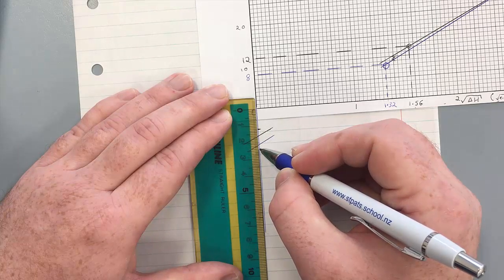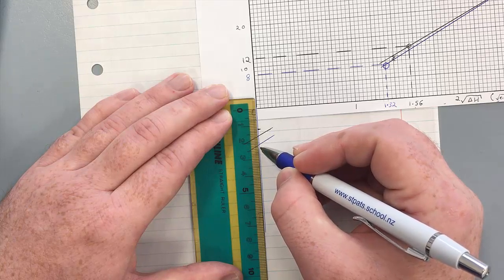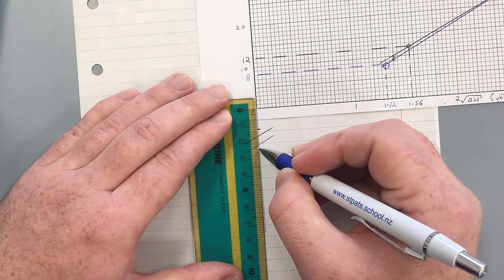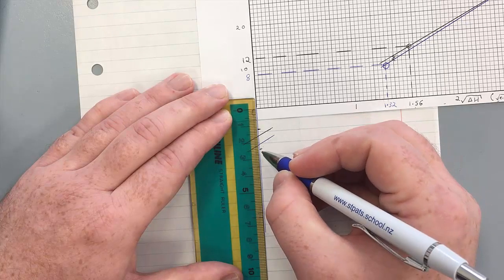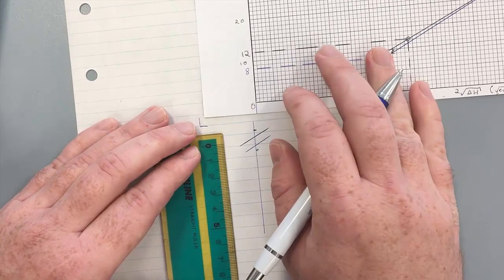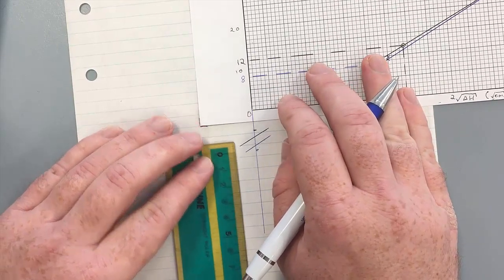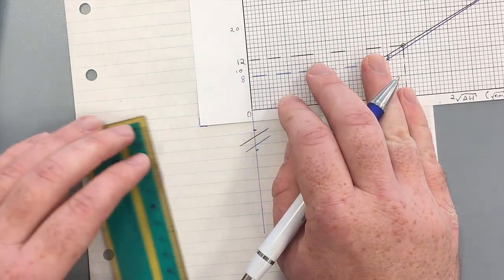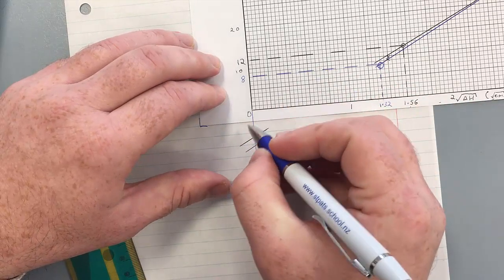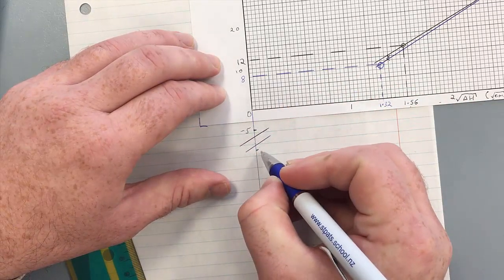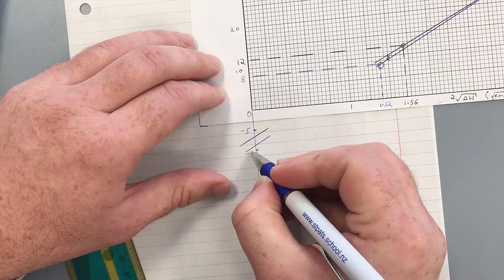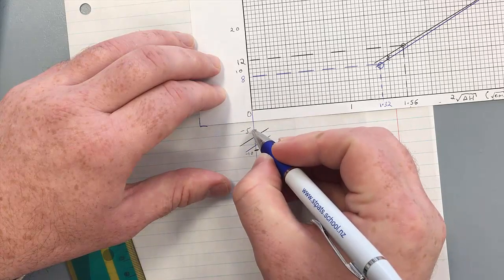It's going to take us down to here. And then I'll measure another, oops, just line that up again. And that's all we need really. So we've got -5 there, and -10 is that mark there.